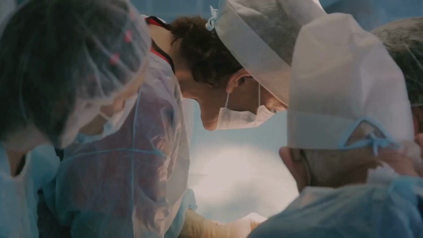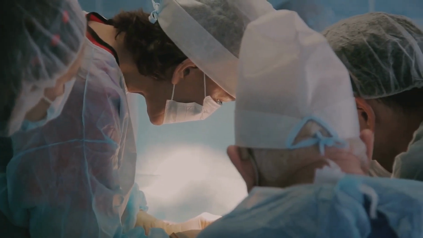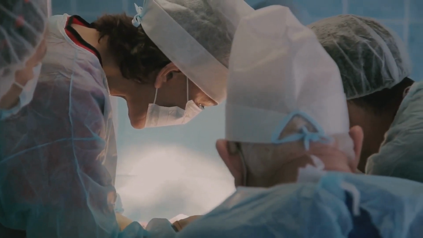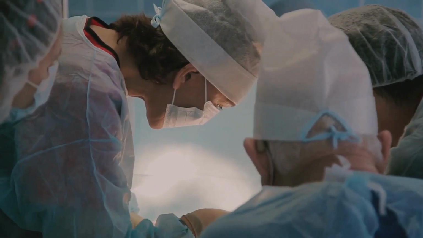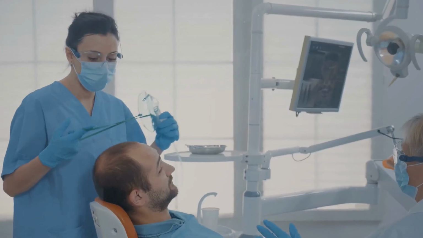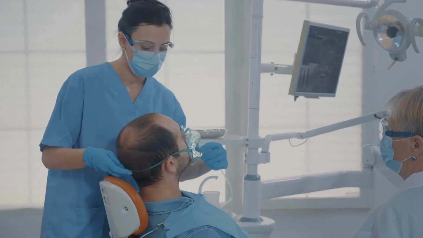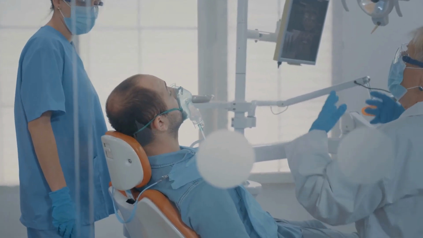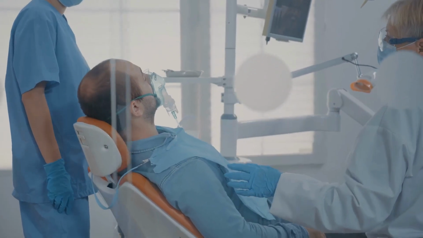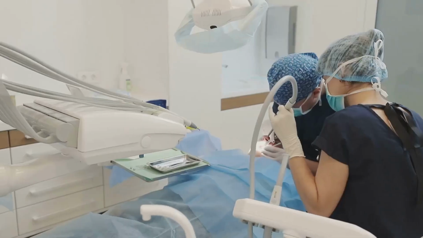Firstly, monitored anesthesia care may not be the go-to choice for all surgeries. Specifically, it's not ideal for major or complex procedures that demand complete patient unconsciousness. Secondly, the success of MAC is contingent upon the skill and experience of the anesthesia provider. It's a fine art that requires adept hands and a keen understanding of patient responses.